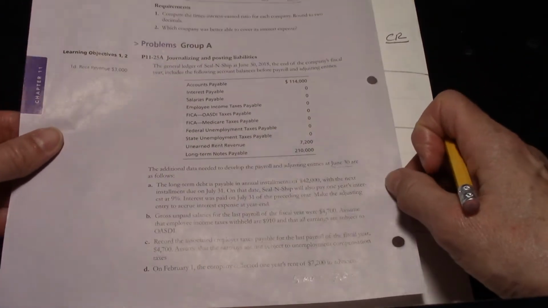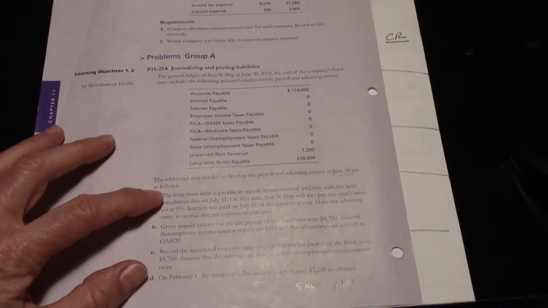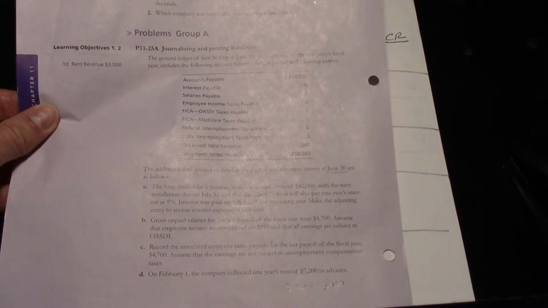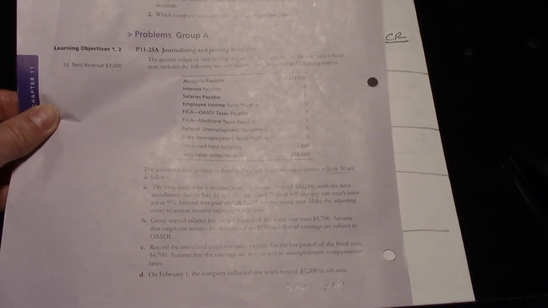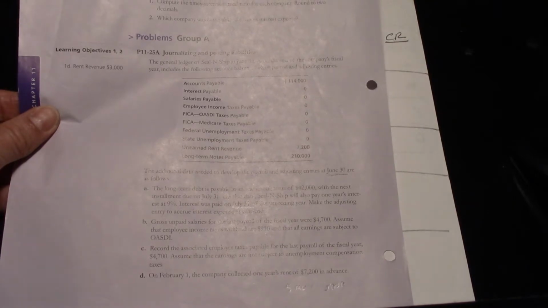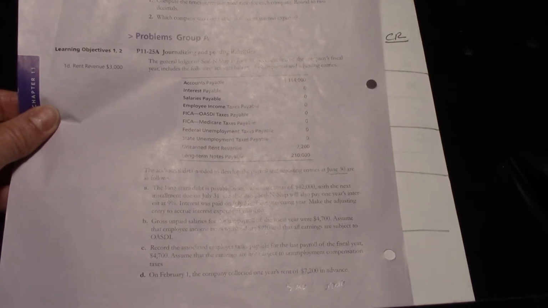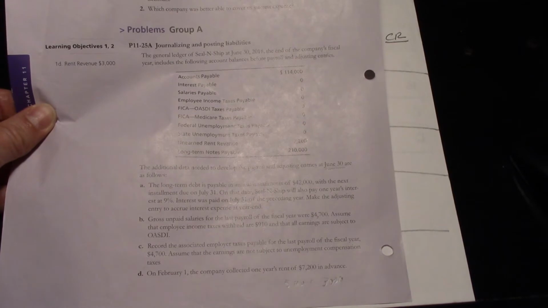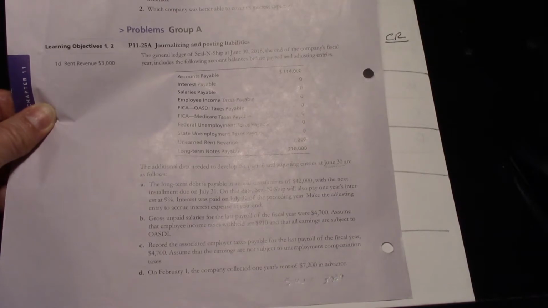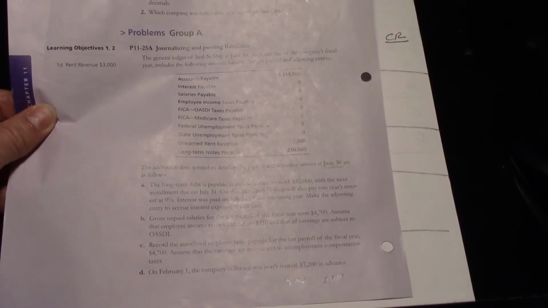The first one: the long-term debt is payable in annual installments of $42,000, with the next installment due on July 31st. On that date, Seal and Ship will also pay 1 year's interest at 9%. Interest was paid on July 31st of the preceding year. Make the adjusting entry to accrue interest expense at year end.